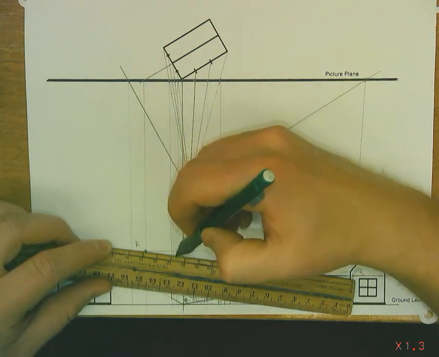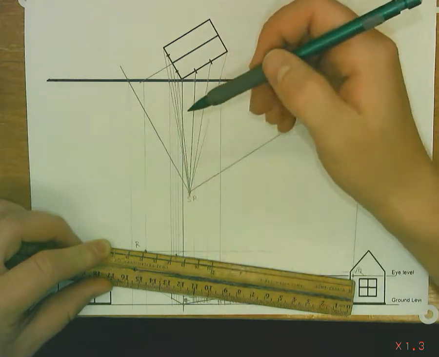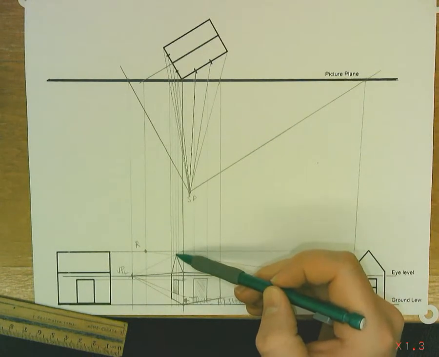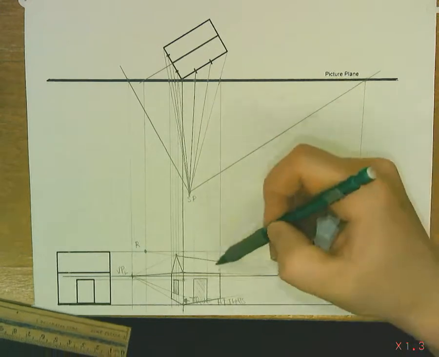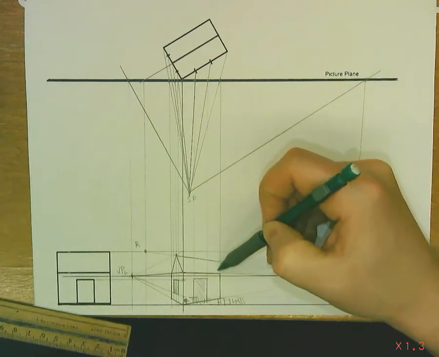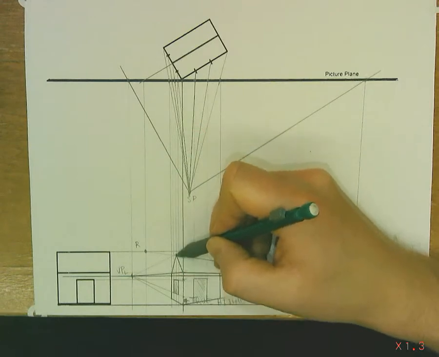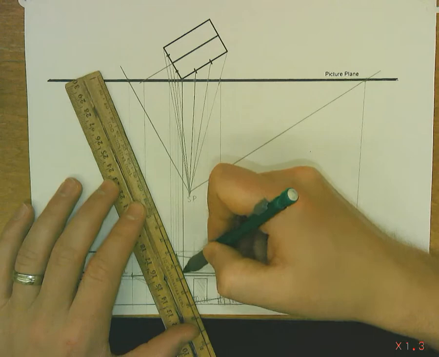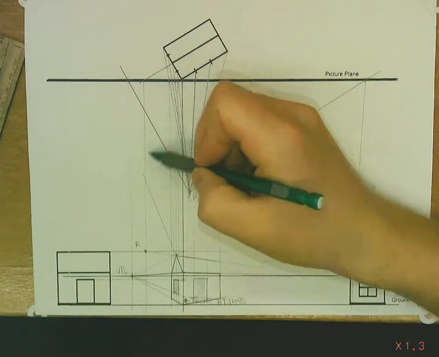Alright, and we're interested in what follows through here. So that will give me the top angle of the roof. And to get this last portion of the roof, what we'll do is take this angle of one side of the peak, and extend it towards our line.